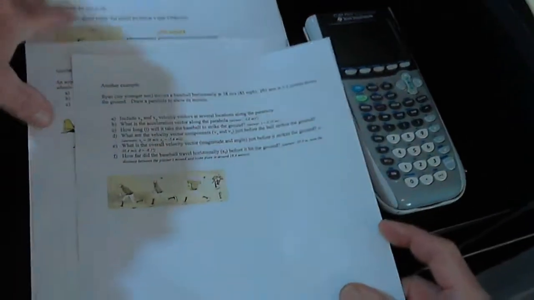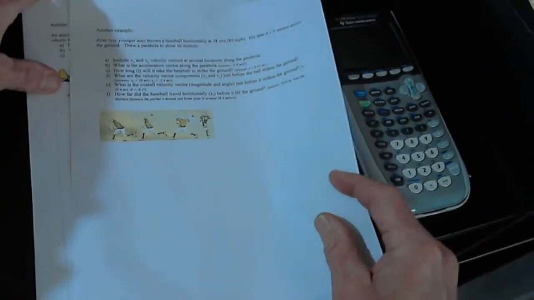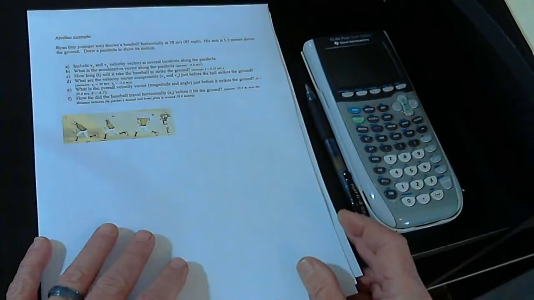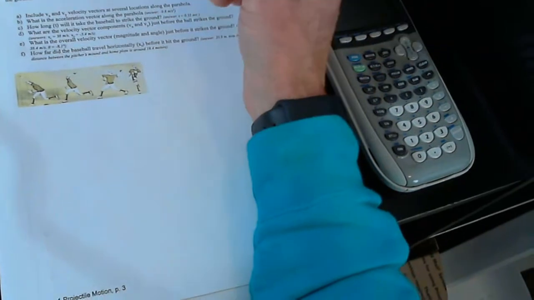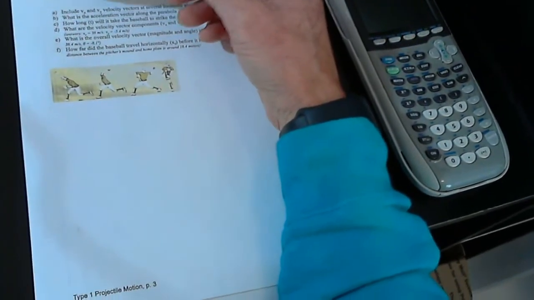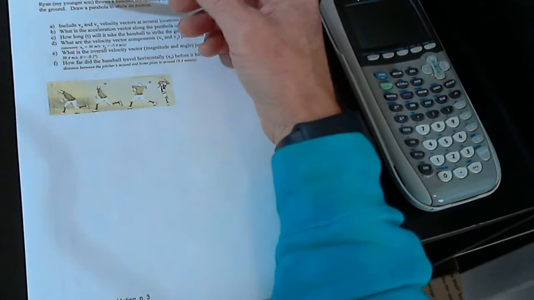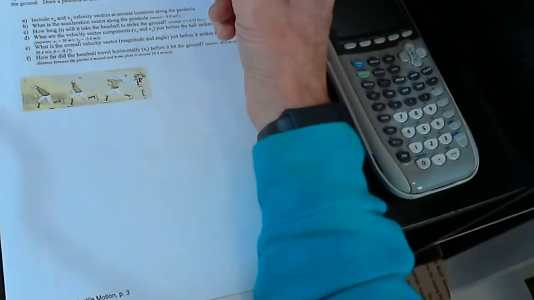Okay, so again, we're into this packet here. Let's do another example together. This packet has 4 total problems. We're going to work a couple of these together, and then I'll have a couple for you to try on one of your assignments. And so again, we're dealing with what I call type 1 trajectories. You see a lot of this in maybe baseball. When my younger son, Ryan, was younger, he played a little bit of baseball. He was a pitcher.